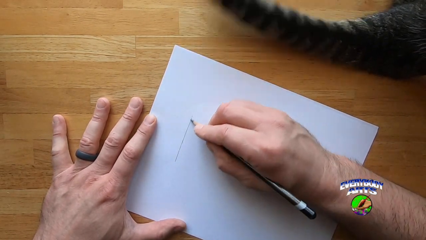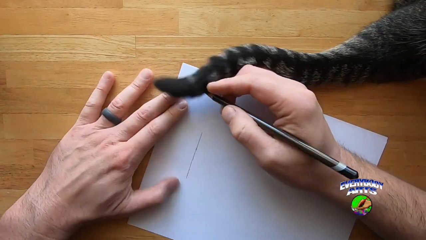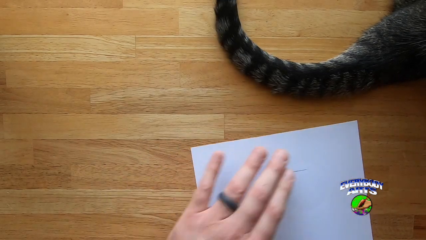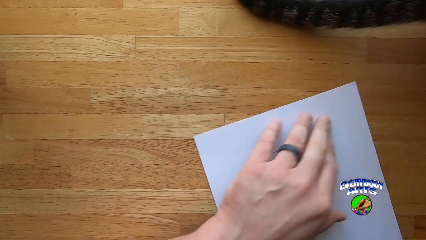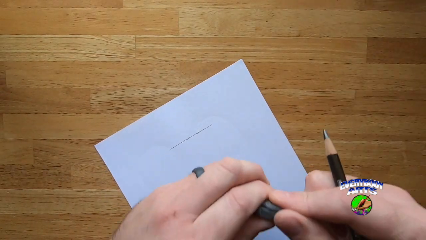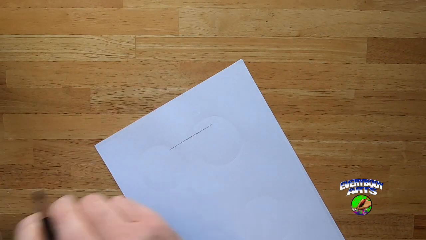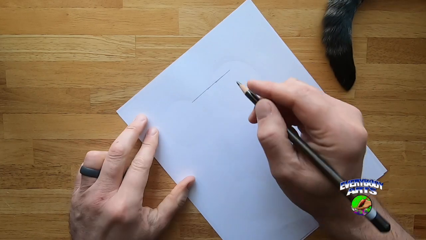Stop. I'm drawing on your tail. Stop it. Cat, you have to move. I can't move the camera. Can you move your butt? There you go. Oh, you got hair on my, oh, you're a stinker. Don't do that. He sat on my razor.